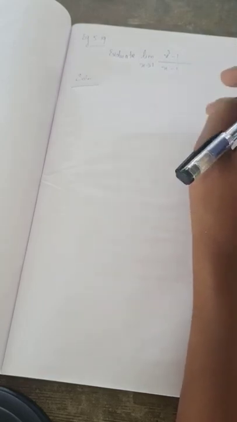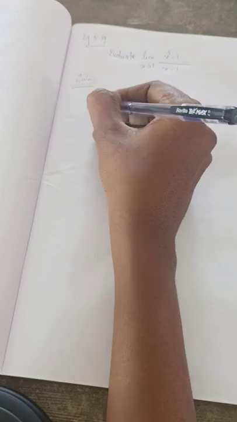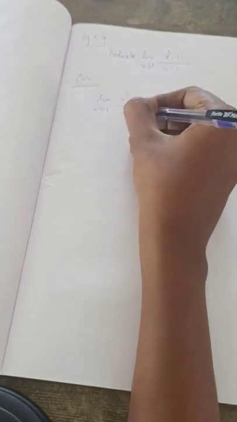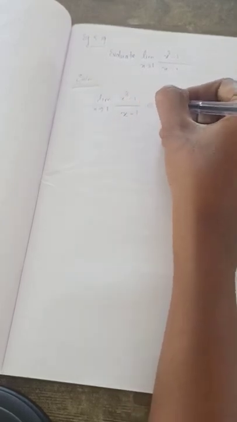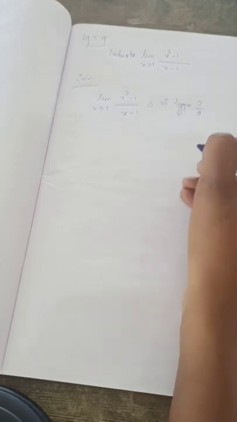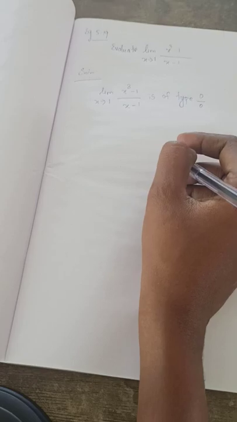Understand? So it's of 0 by 0 type means we need to proceed in another method. Okay, so limit x tends to 1 of (x cube minus 1) divided by (x minus 1) is of type 0 by 0. Okay, it's of type 0 by 0.